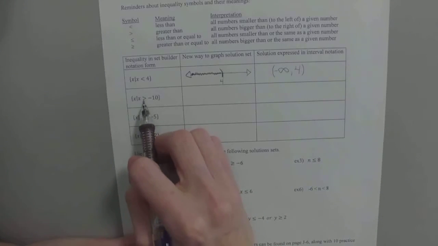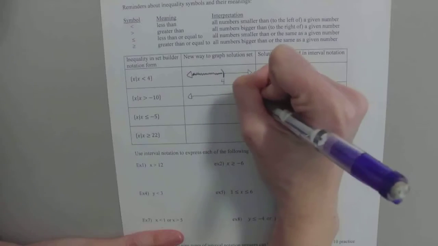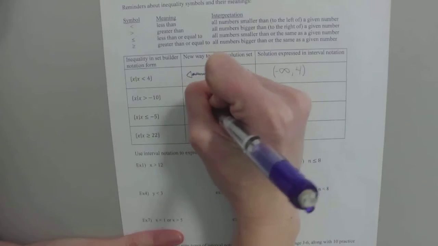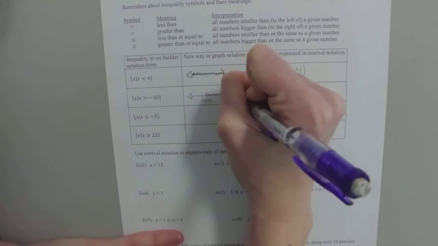Let's look at this next one. This is read x such that x is greater than negative 10, so it's the same idea, but greater than means which direction are we going to be shading? Right, to the right. So here's negative 10, and we're going to shade to the right.